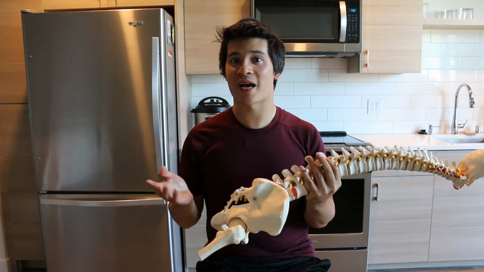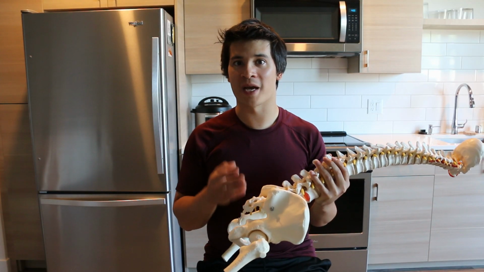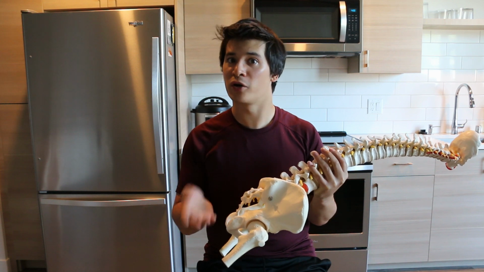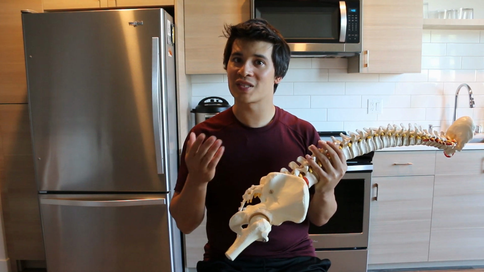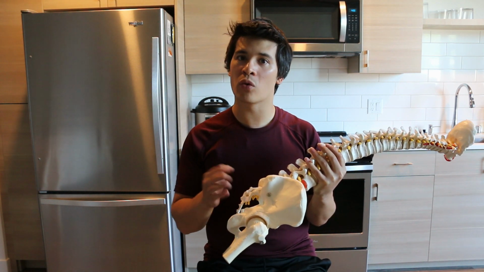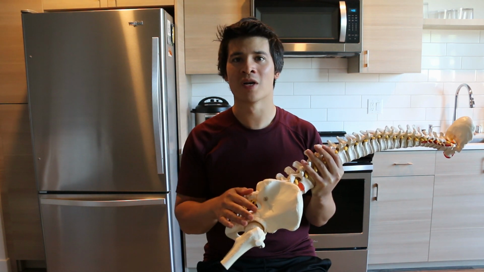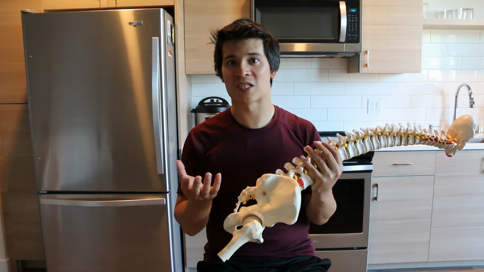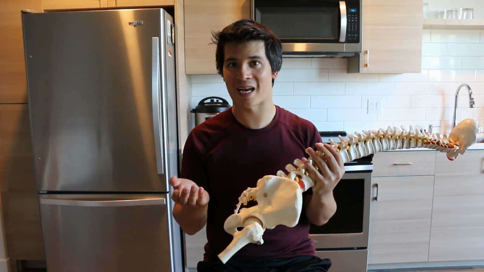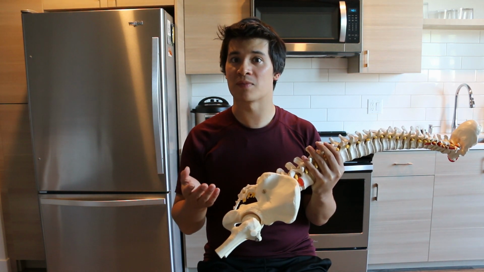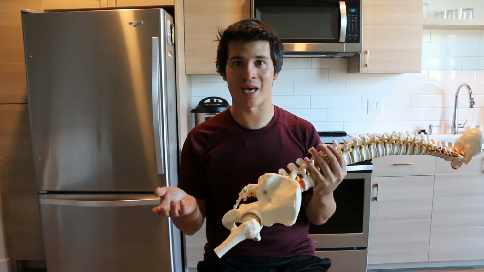Another cause of sciatica is piriformis syndrome. The piriformis is a muscle underneath the glutes, and it either sits right on top of the sciatic nerve, or the sciatic nerve actually goes into the piriformis muscle. So if that muscle is in spasm, it can cause compression on the sciatic nerve, replicating those same symptoms of numbness and tingling down the leg.